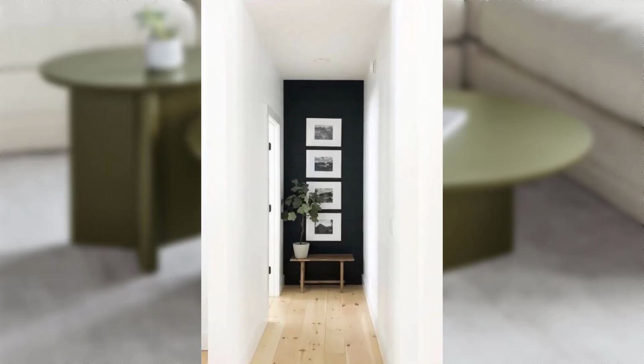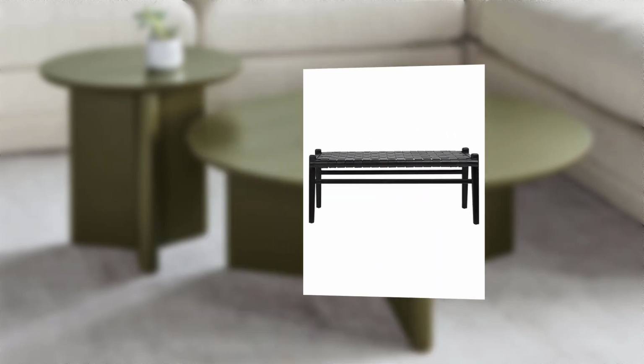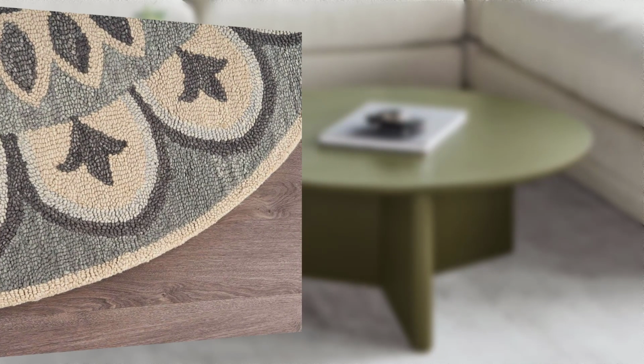Point number 4. Playing with texture. Texture can add a special feel to your design. You can use different textures to make things look more interesting. For example, you can use smooth and rough textures or shiny and dull textures together.